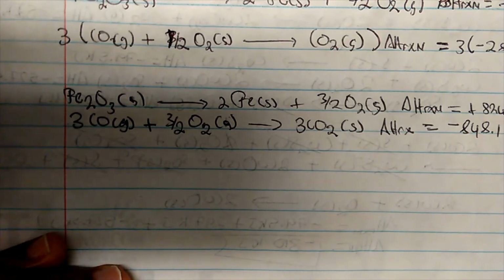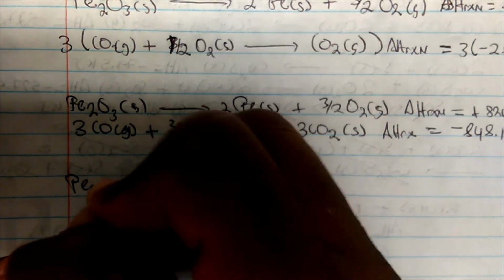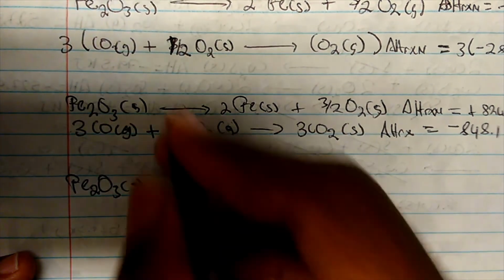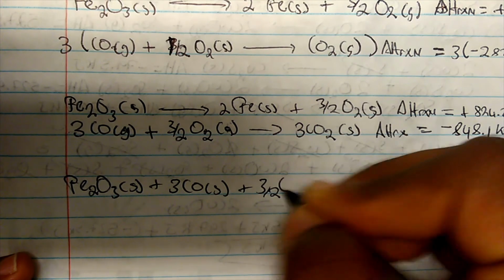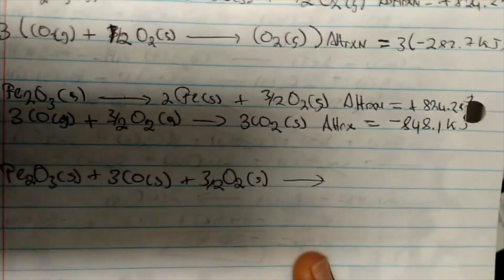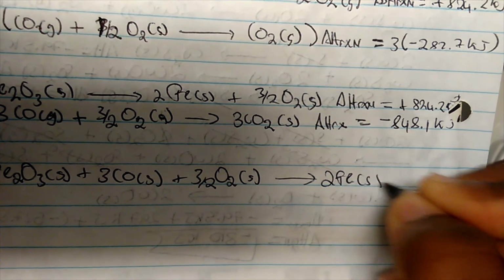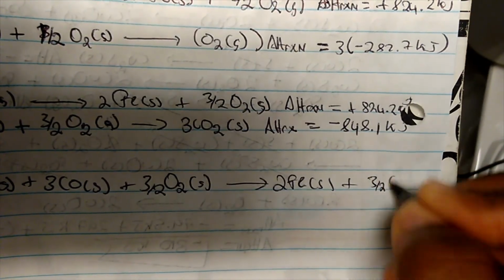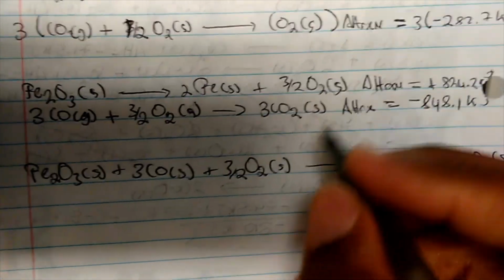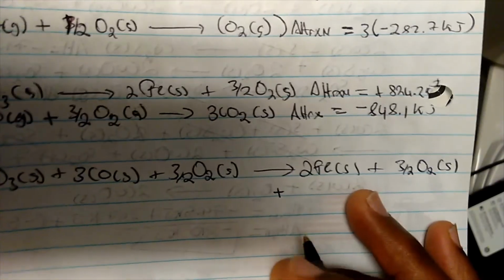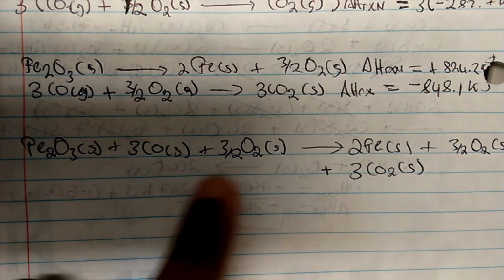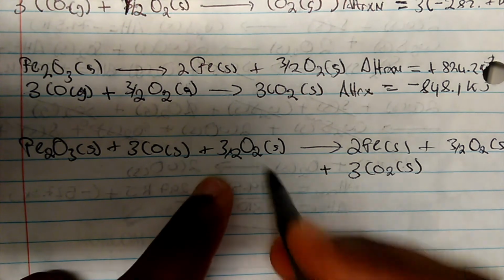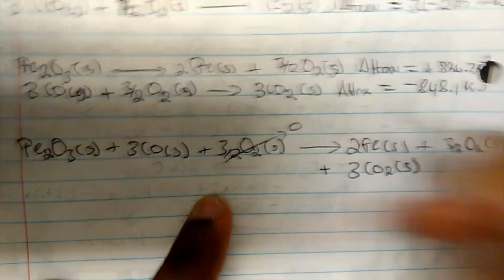Now let's add the reactions together and see what we get. So we have Fe2O3 gas as a reactant, plus 3 moles of carbon monoxide gas as a reactant, plus 1.5 moles of oxygen gas as a reactant. Now as a product, what do we have? We have 2 moles of iron solid plus 3 moles of CO2 gas. And now we're looking to just cancel. So I see that I have oxygen gas on both sides, so these will cancel out.